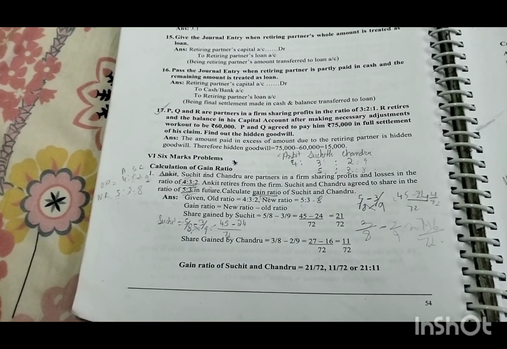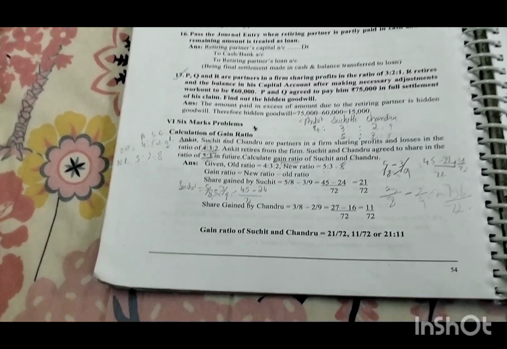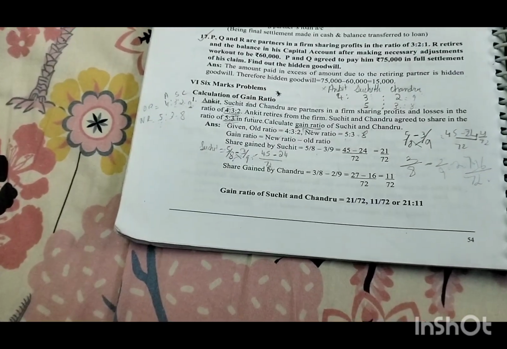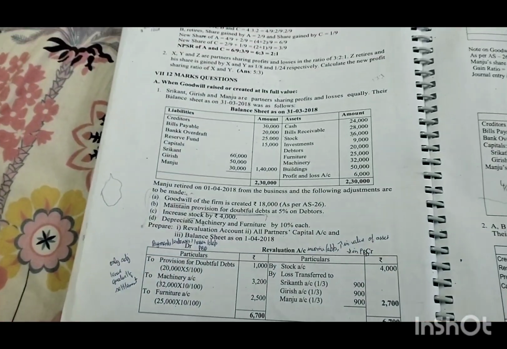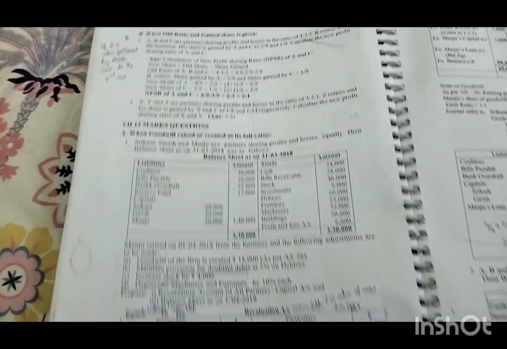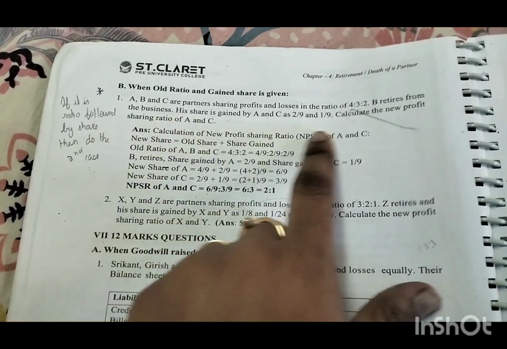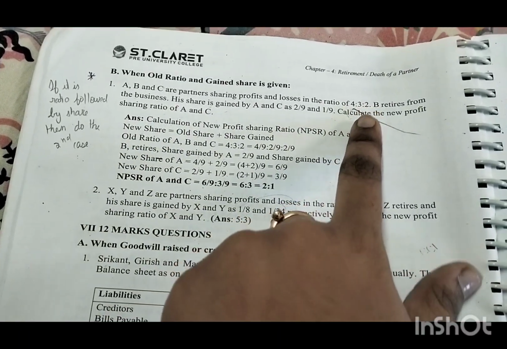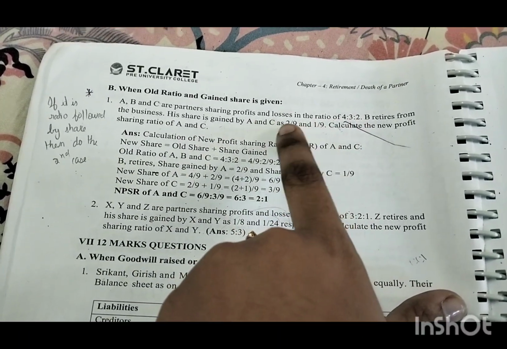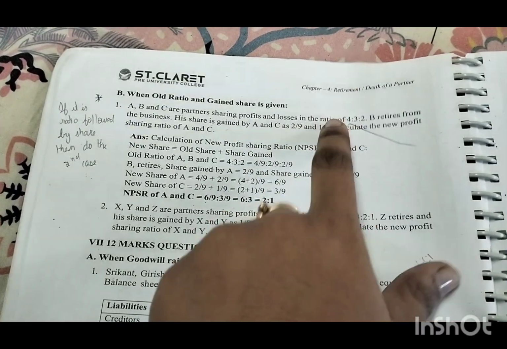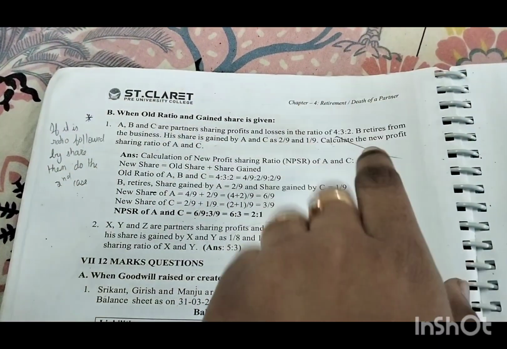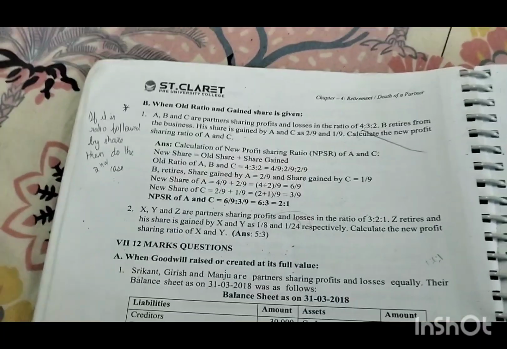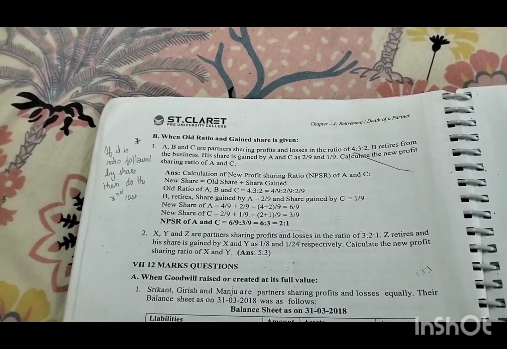6 markers, we have 3 divisions: the calculation of gain ratio, the calculation of NPSR when old ratio and gain ratio are given, and the calculation of NPSR when old ratio and gain share are given. If in the question it is ratio followed by the fraction or the share, then it is always the second case of NPSR, where you just calculate it directly: new share is equal to old share plus share gain.